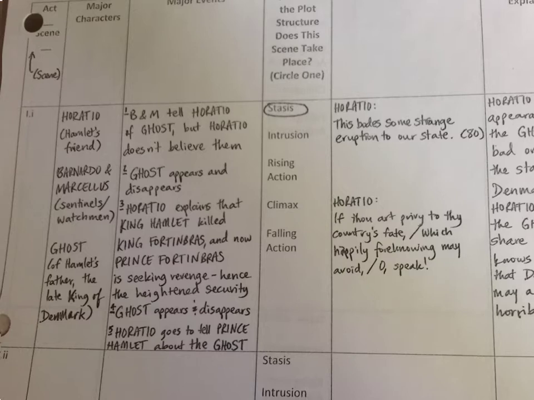Mine are Bernardo and Marcellus tell Horatio about the ghost, but he doesn't believe them. Notice I've totally left off Bernardo entering and him meeting Marcellus. I've left off Bernardo entering and meeting Francisco because it's really not that important. It's just when he comes on stage.